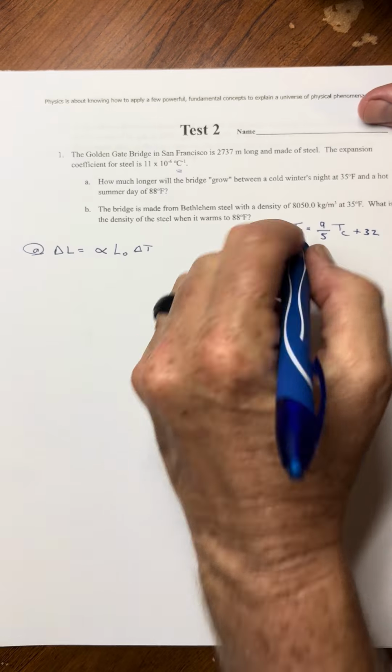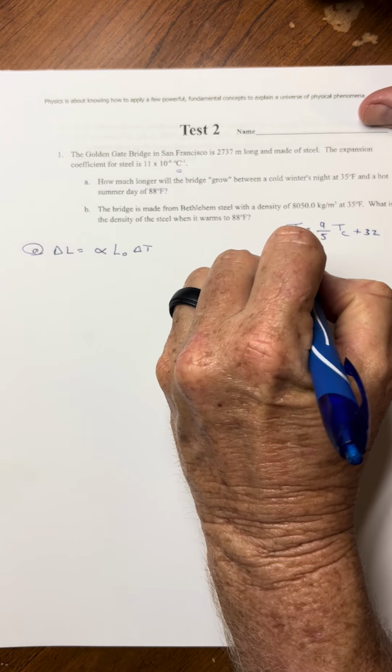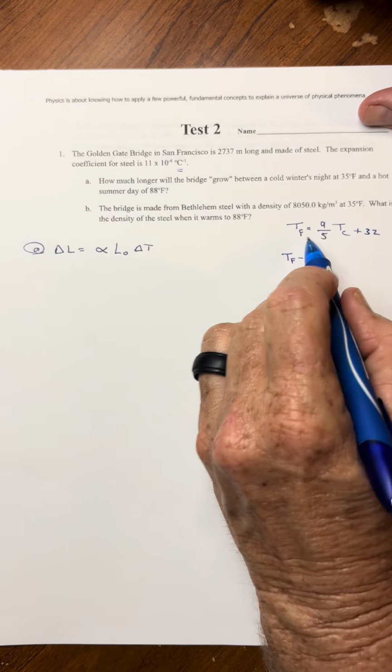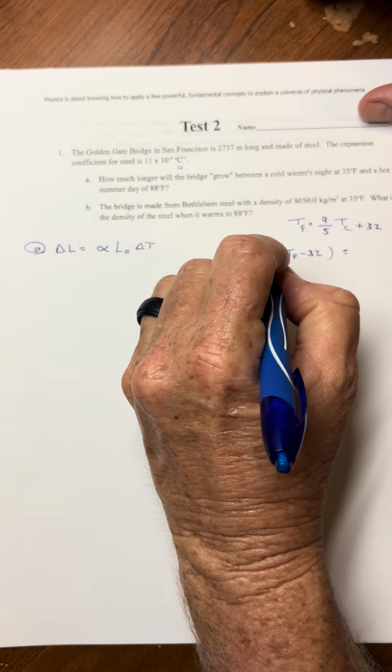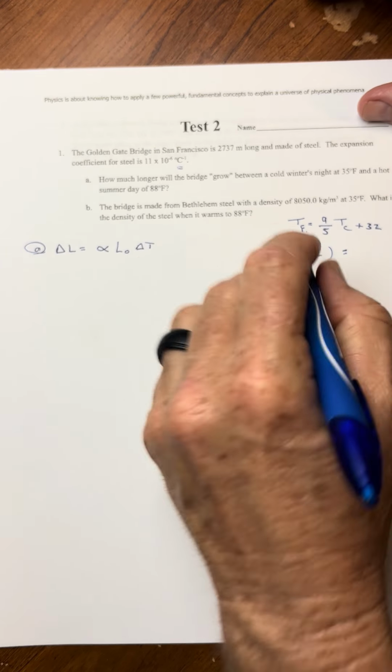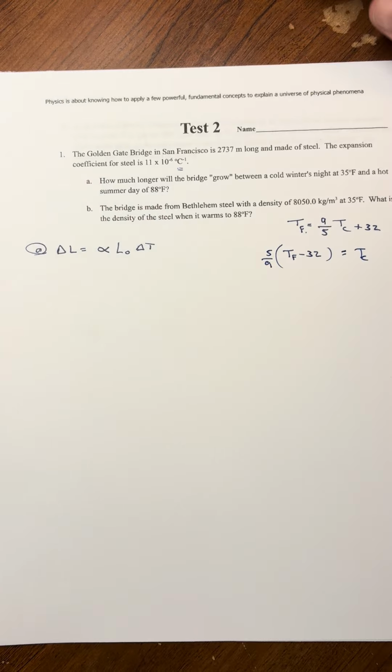Now, in our case, we want to go the other way around. So if you take the temperature on the Fahrenheit scale, subtract 32, then multiply by 5/9, you will get the temperature on the Celsius scale.